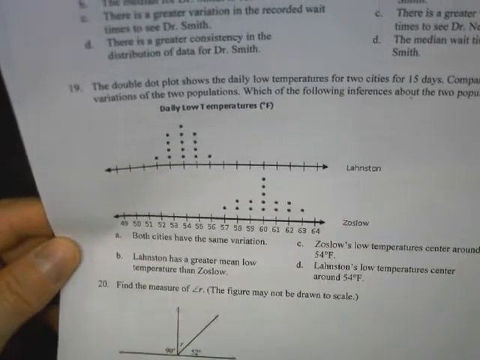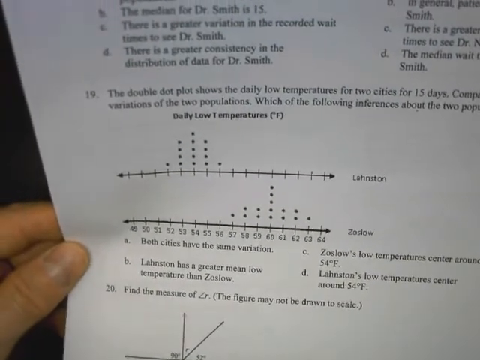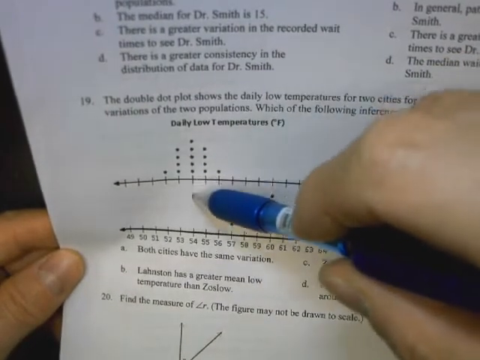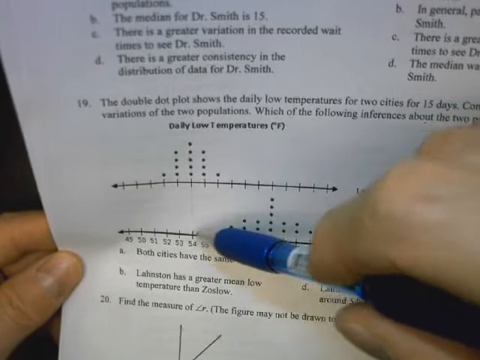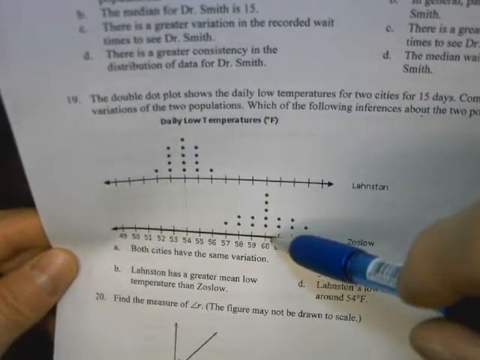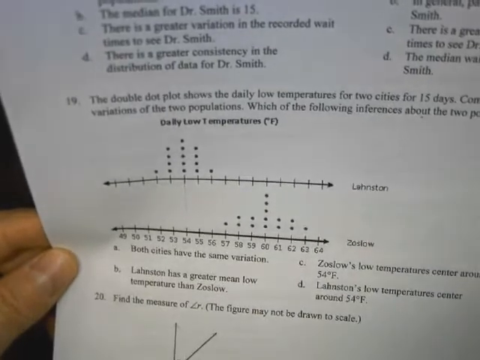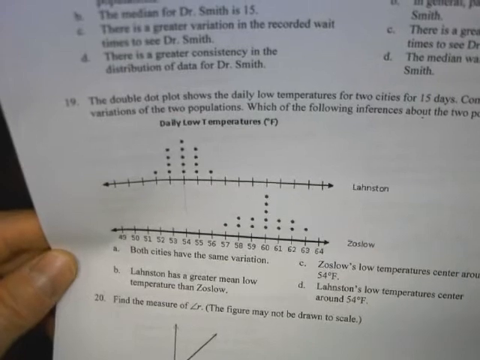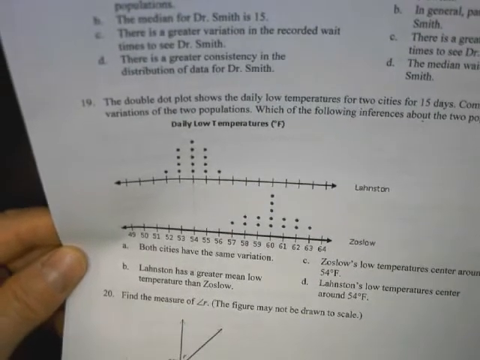And it says Lanston has a greater mean. So the mean is in the middle, right? If I go in the middle of all these, I see that Lanston's average is 54. Zaslow average is 60. Zaslow's higher. B is saying Lanston has a greater mean temperature than Zaslow. That's not true.